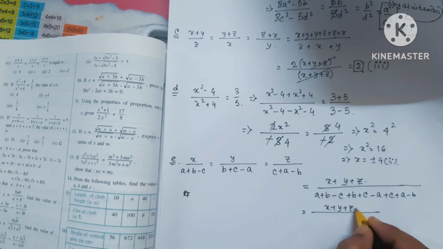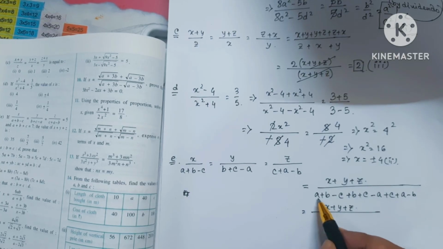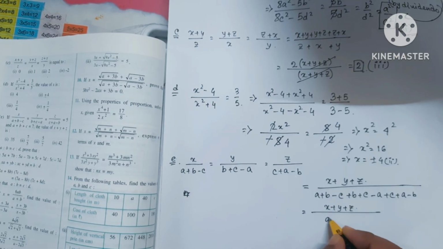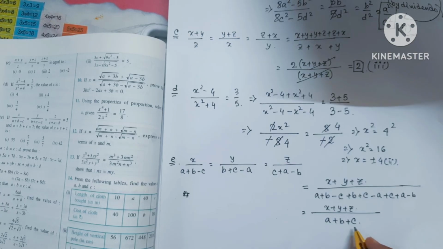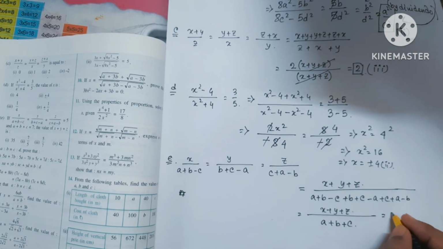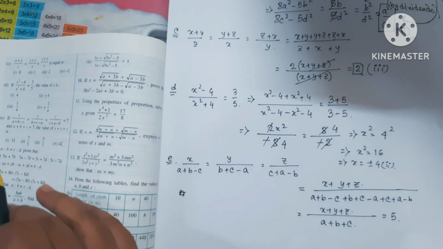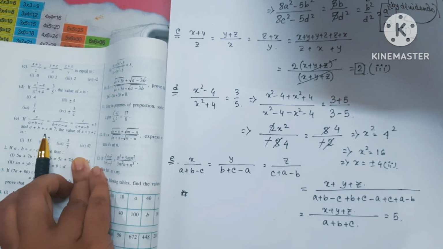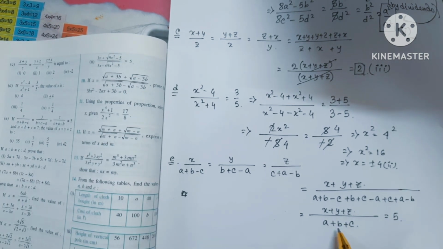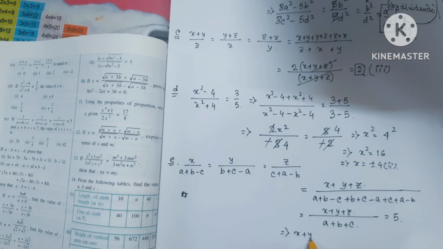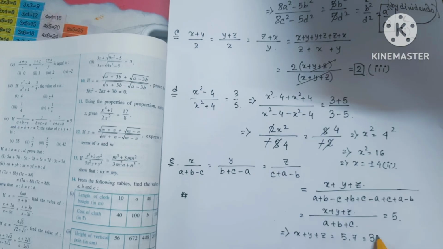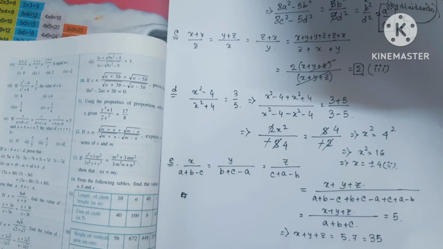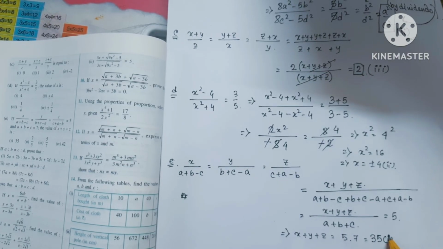x plus y plus z by c, a plus a minus a, so a; b plus b minus b, so b; and c plus c minus c, so c will be there. Okay. Now this one is equal to 5. Now see another thing. There is one condition. See, a plus b plus c is 7. So you can put 7 here, and write x plus y plus z is equal to 5 into 7, so 35. Option 1 is the correct answer.